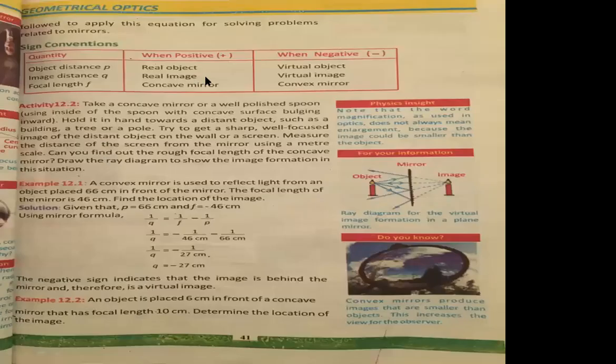So we have two types of mirror: the concave mirror and the convex mirror. In the case of a concave mirror, the image will be real, the object is real, and P is positive, Q will be positive, and F will be positive. Focal length is positive if the mirror is concave. But if the mirror is convex, the focal length will be negative and Q will be negative as well.